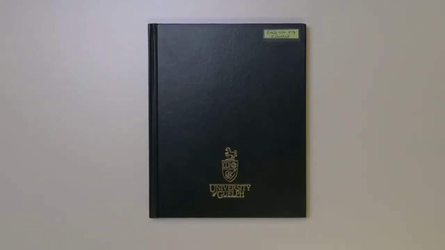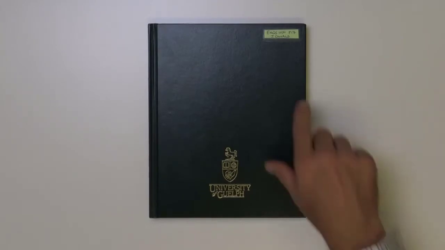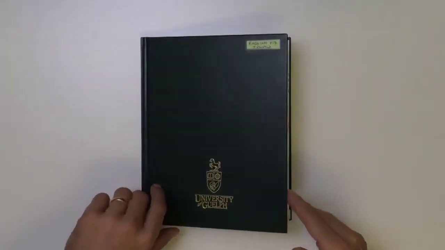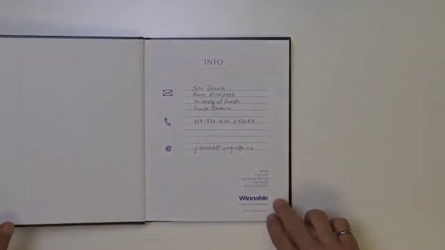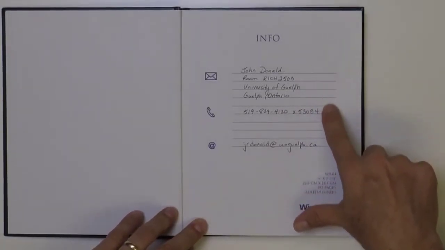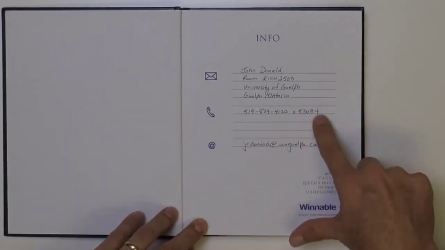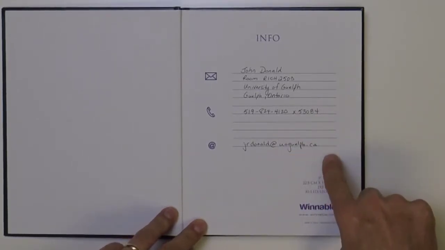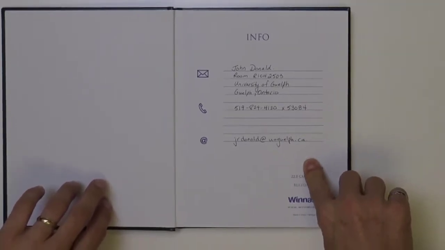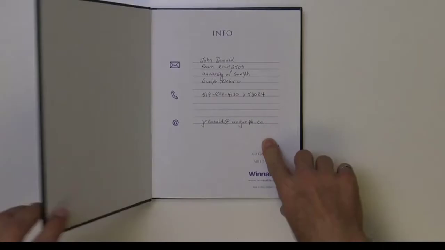Next, we need to identify the book by labeling it. I like to put a label on the outside cover so I can easily identify it. This is my logbook from fall 2017, Engineering 1100. You also identify it by putting on the inside pages your name, your address, phone number, and email address. This way, if the logbook is ever lost, someone can contact you or send you your logbook.